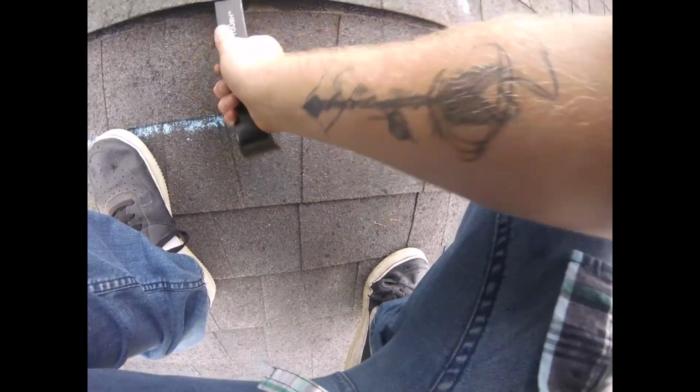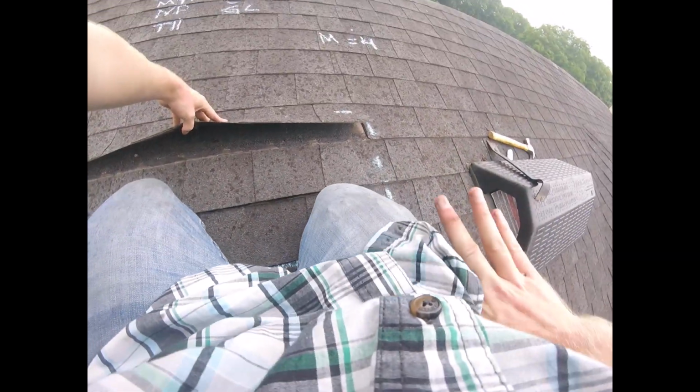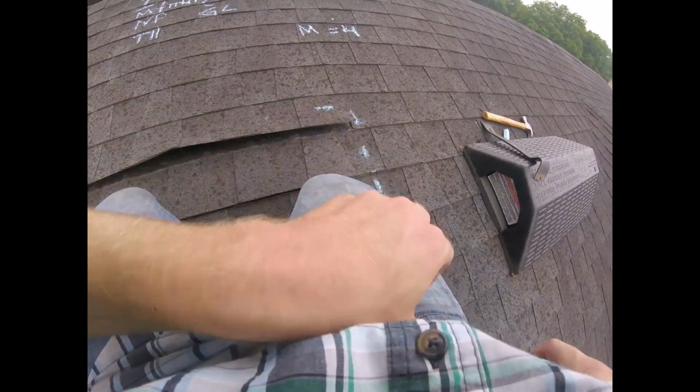Alrighty. This row of nails. Looks like we do have a nail pull occurring right here. I'm having to remove the fastener. I'll go ahead and document that as well. So far, that's one on the nail pulls. I'm gonna go ahead and mark it.